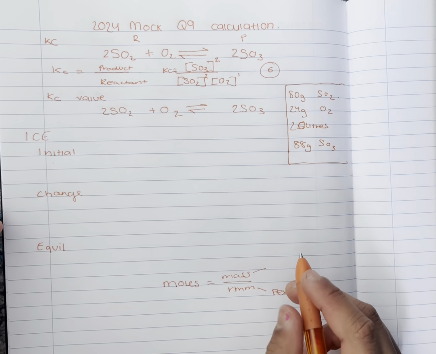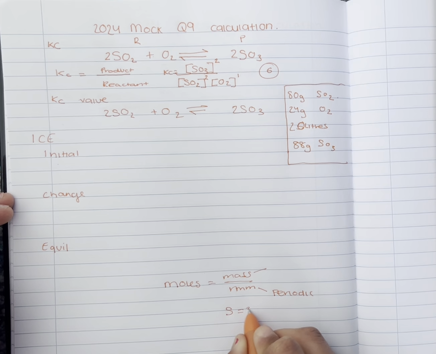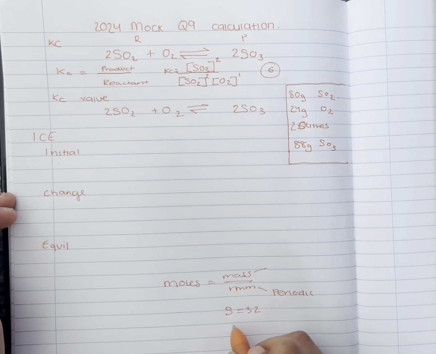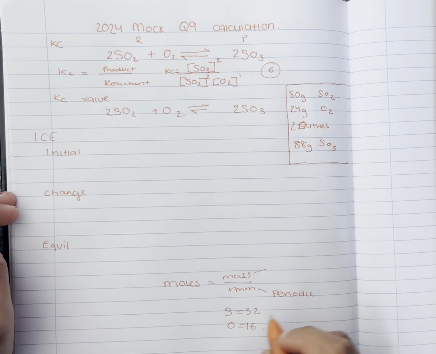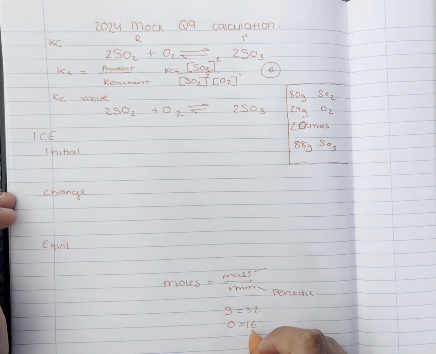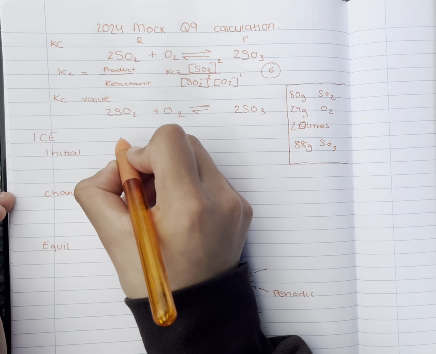Okay, so we know that the relative molecular mass of sulfur is 32 and of oxygen is 16. So SO2, there's one S and 2 O's, so that would be 16 plus 16 plus 32, which would be 64.